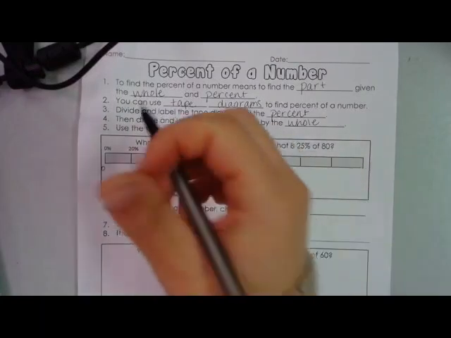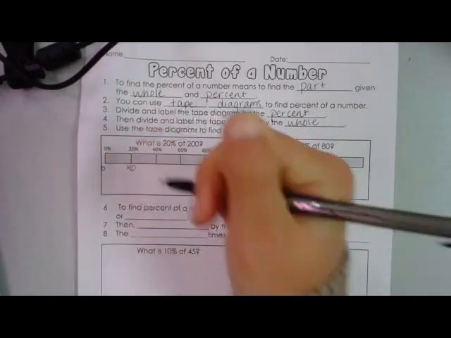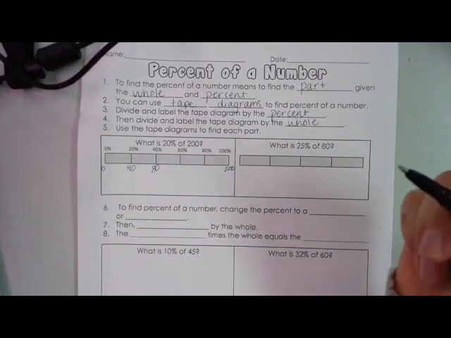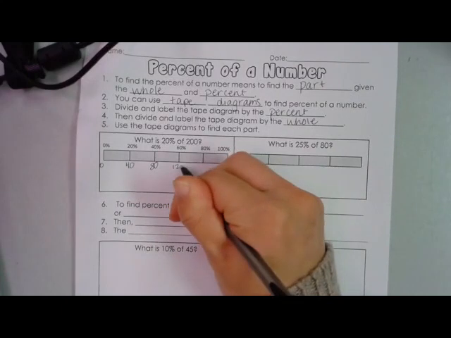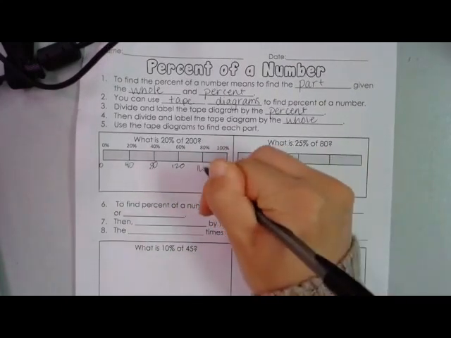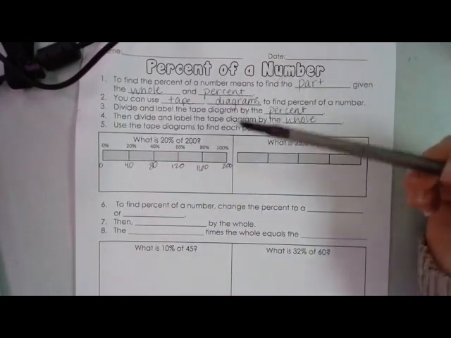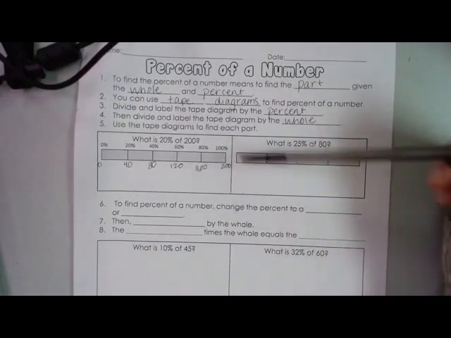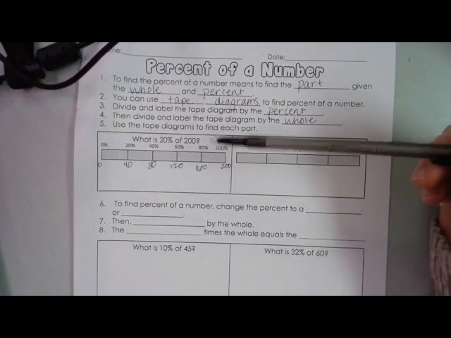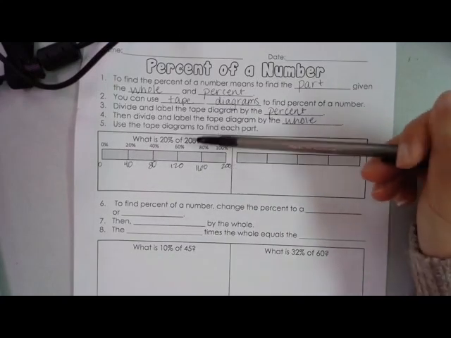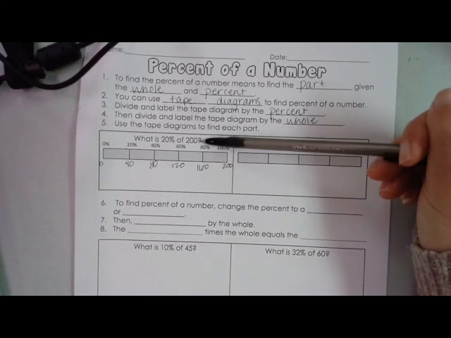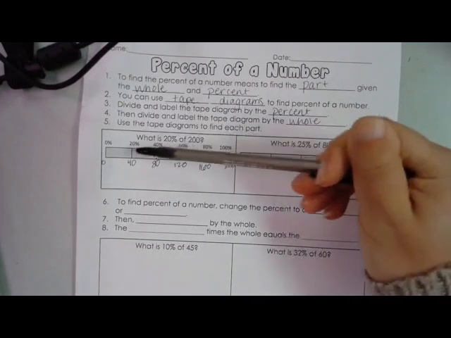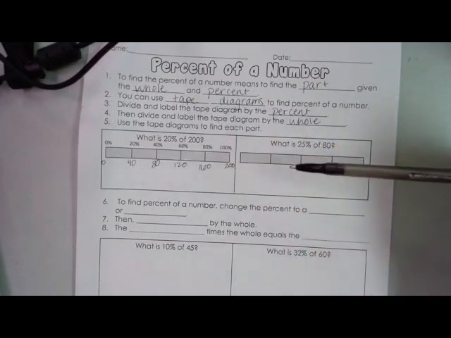Okay? 40, 80, 120, 160. You might be asking, how did I decide that that should be 40 and this should be 80, 120, 160? You can see I'm counting up by 40s, right? Because I have 200, and that's the whole that I'm trying to find a percent of, and I have 5 sections. 200 divided by 5 is 40. So that's why each section is 40.